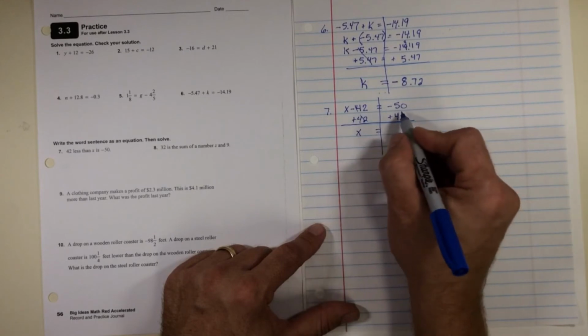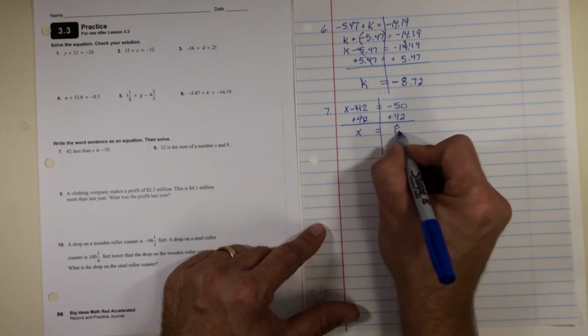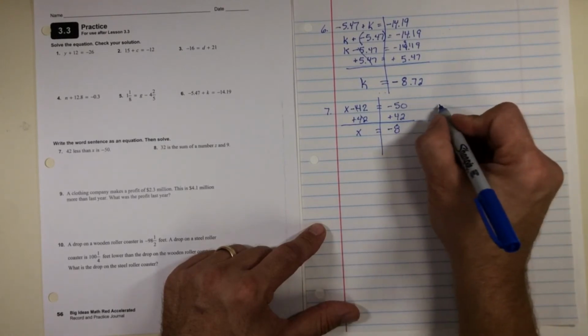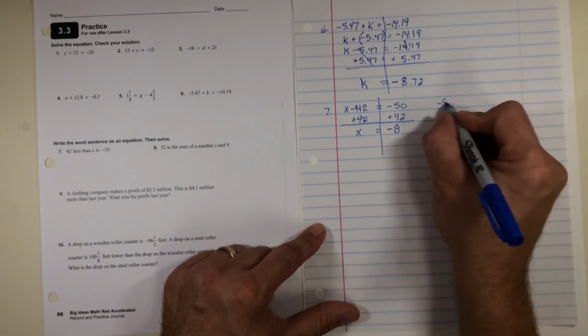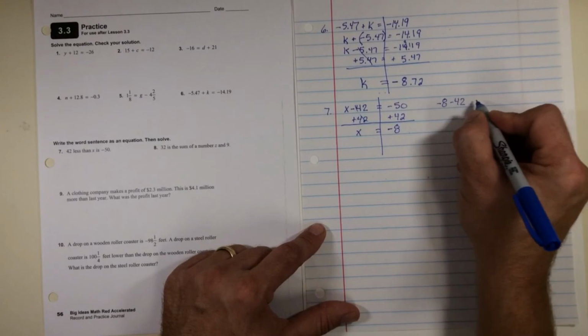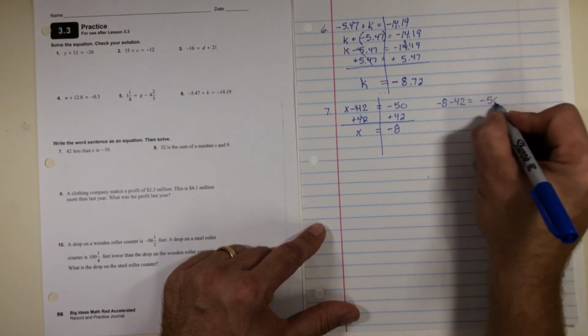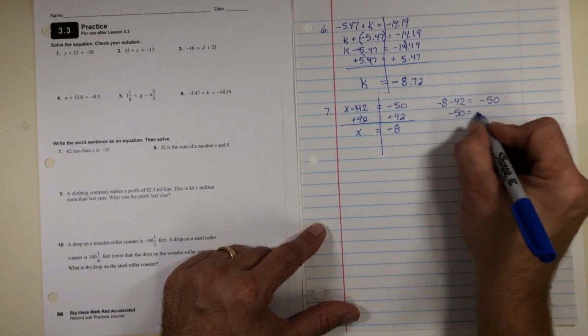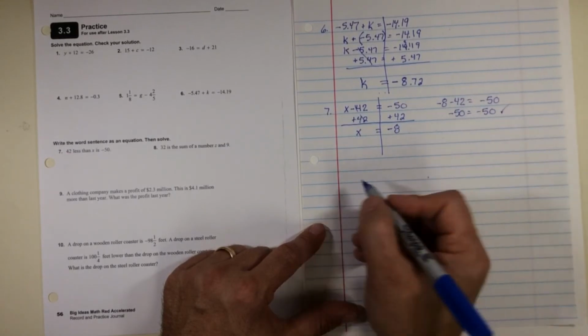X equals, different sign, subtract, keep the sign of the larger, negative. And then let's check that. Negative 8 minus 42 equals negative 50. Same sign, add and keep. Ding.